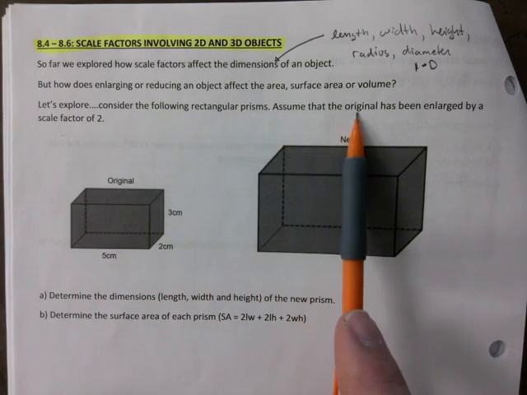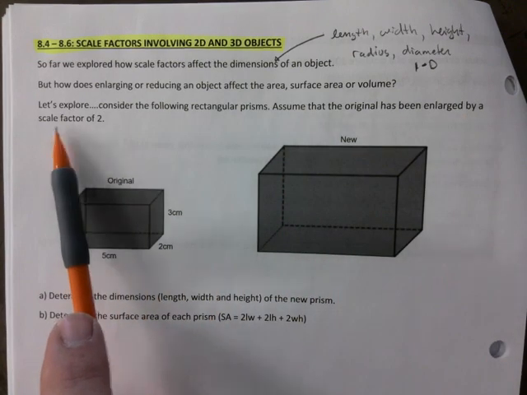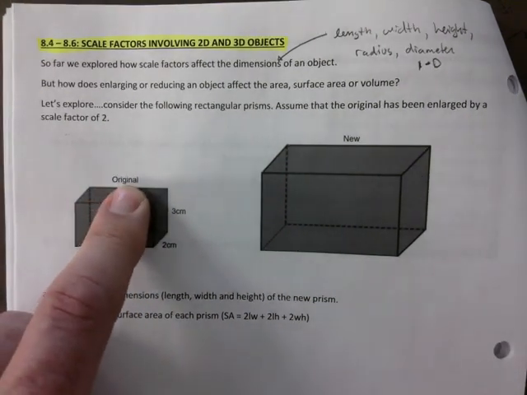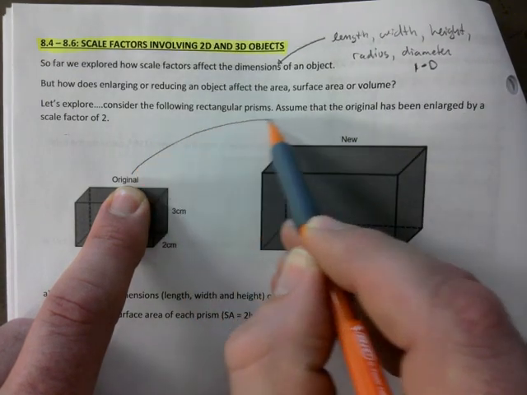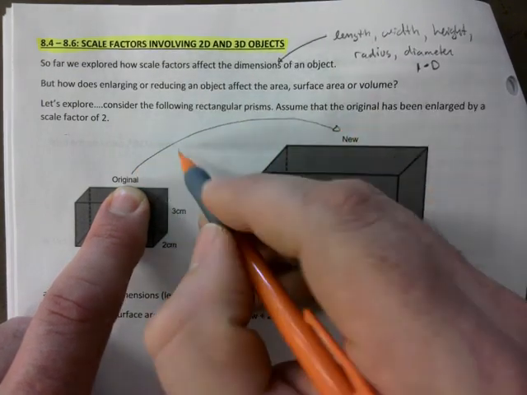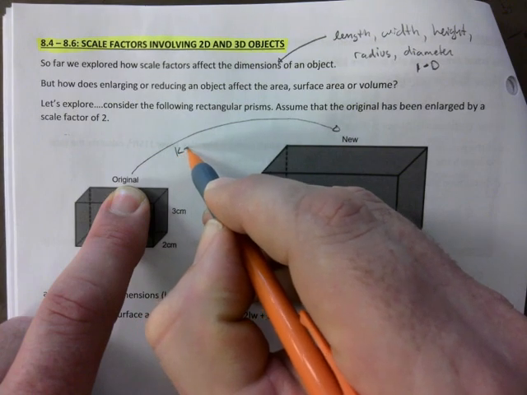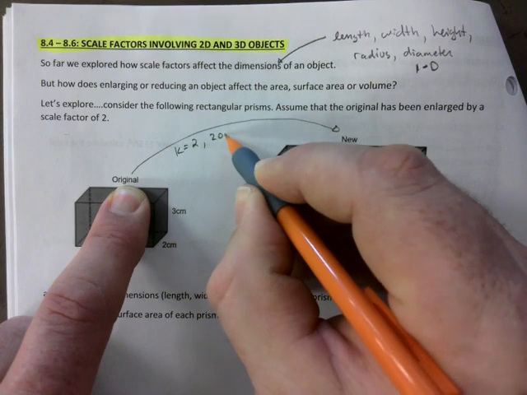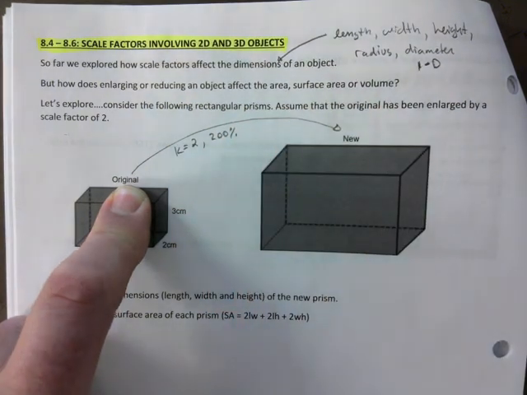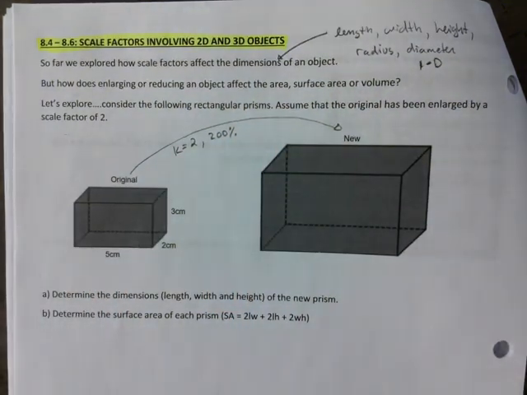Assume that the original has been enlarged by a scale factor of 2. So there's your original, there's your new. To go from here to there, we used a scale factor of 2, or as a percentage, a 200% increase.